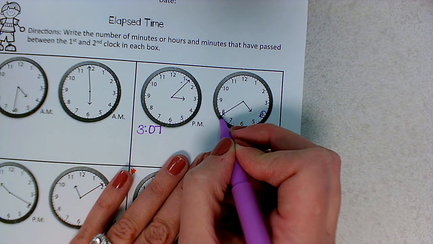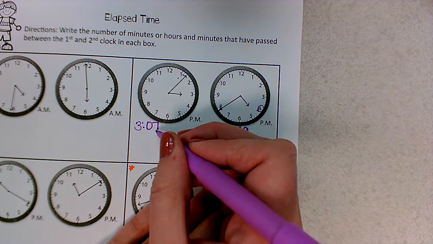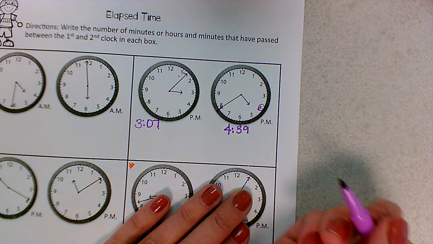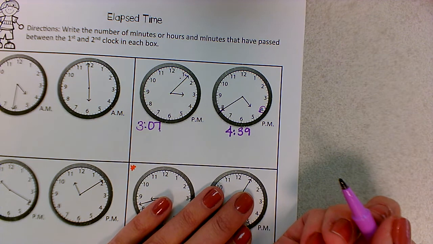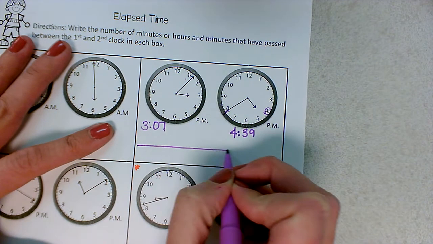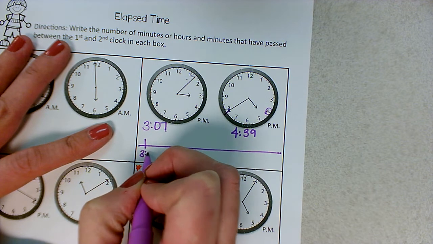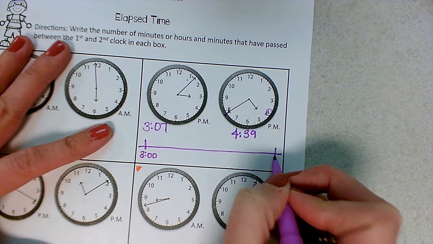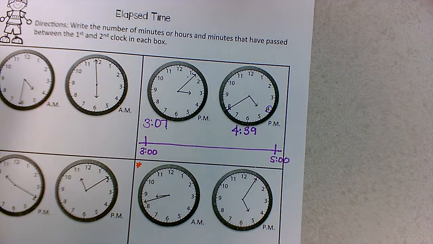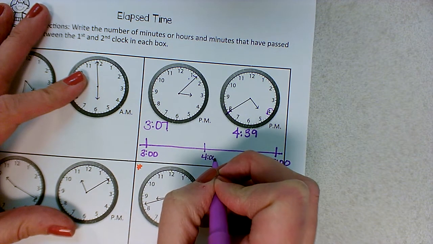And it's not quite here. It's right at this line, which is 39. Okay, so I have 3:07 as my start time, and 4:39 is my end time. These are much more specific than my last one, so I'm going to draw my number line myself. And I'm going to start it at 3 o'clock. And I'm going to end it at 5 o'clock. So notice this time I have 2 hours, which means I can put 4 o'clock right in the middle.